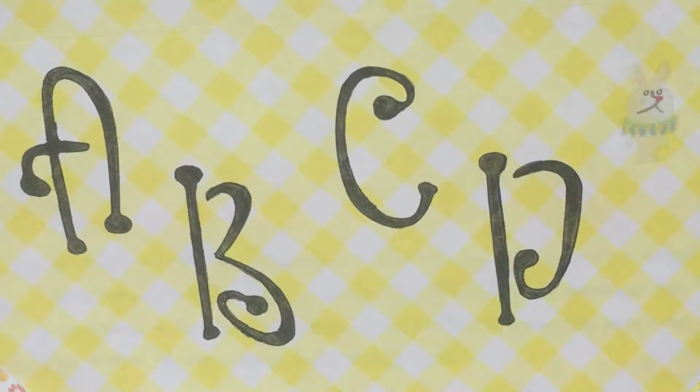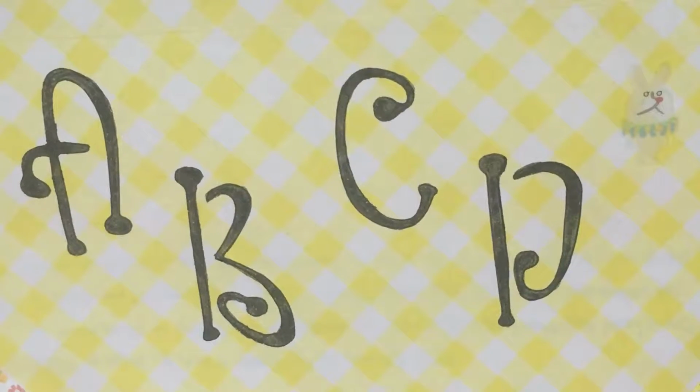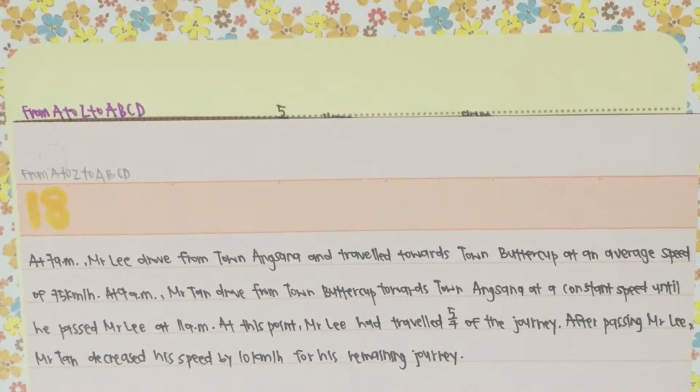Today is our 35th episode for PSLE Math series on ABCD. In this PSLE Math series, we will be going through questions that PSLE students might find it difficult to solve. Today, we will be doing question 1 of worksheet 18.